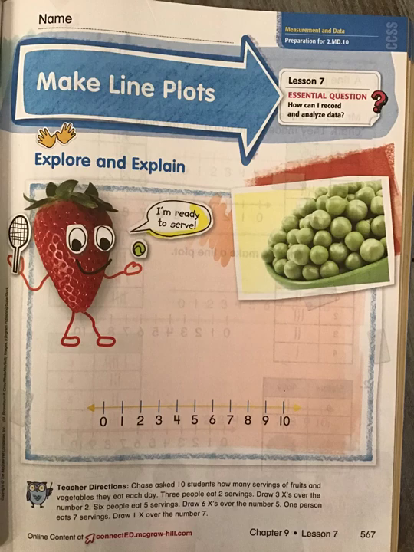And so this is how a line plot works. The directions say, Chase asked 10 students how many servings of fruit and vegetables they eat each day. 3 people eat 2 servings. Draw 3 X's over the number 2. So 1, 2, 3. And that's it.